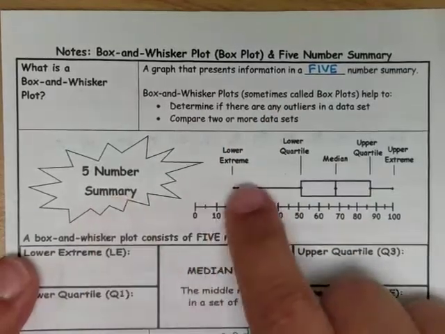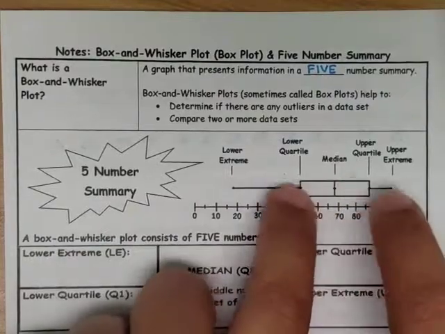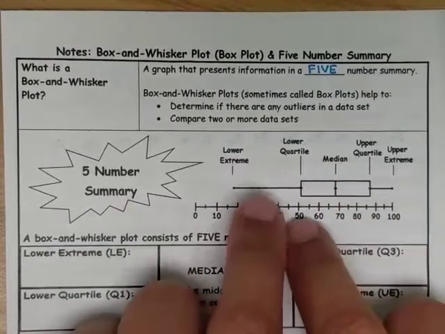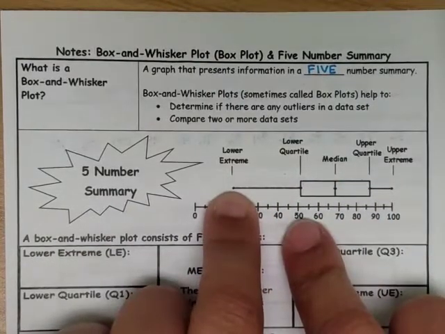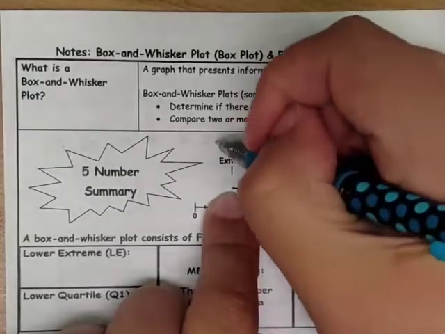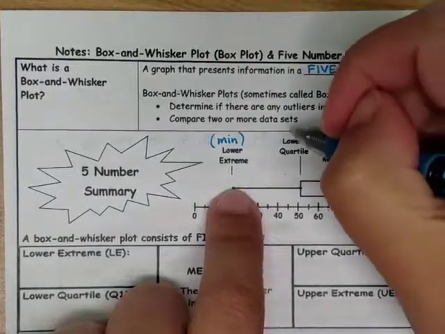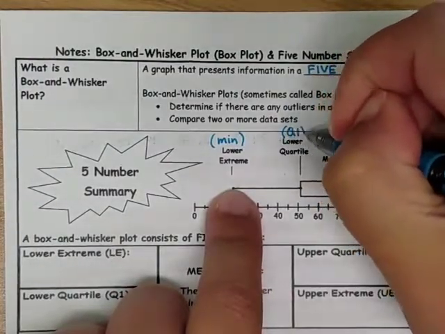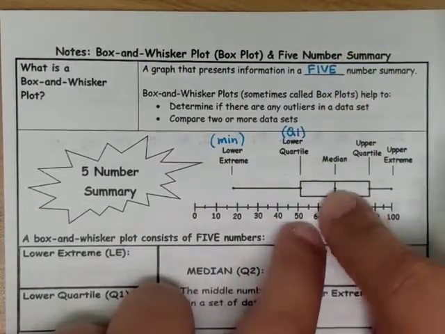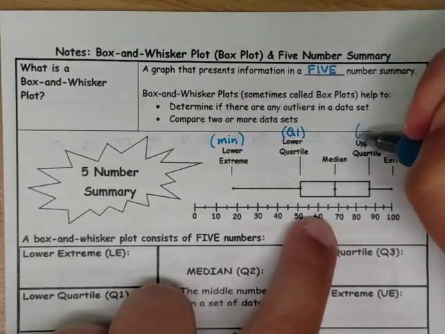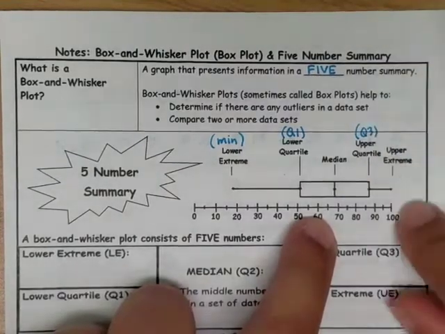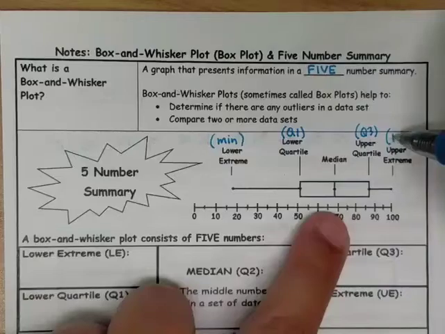So here's the 5-number summary. Here's the box, and then here's the whiskers. The smallest number, the lower extreme, I also call it a minimum, so M-I-N. Lower quartile, I also call this Q1. Median is the middle. Upper quartile, Q3. And then upper extreme is your maximum.